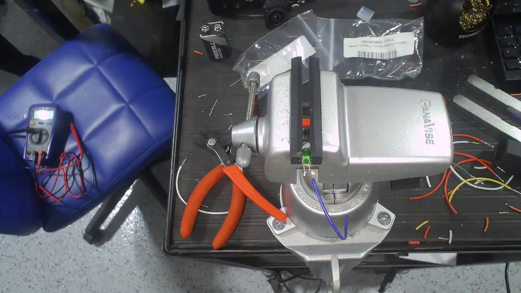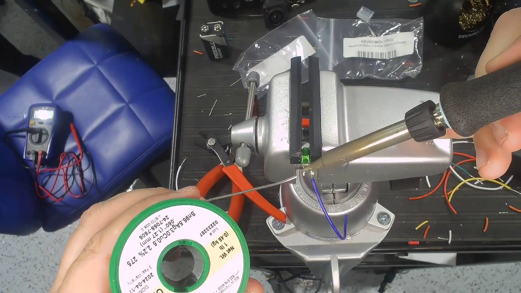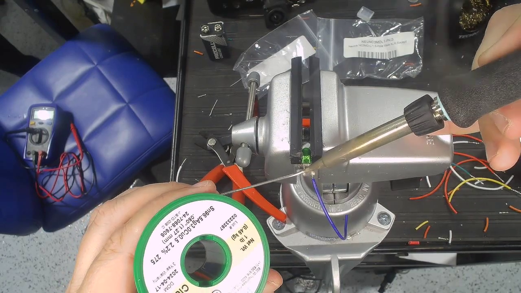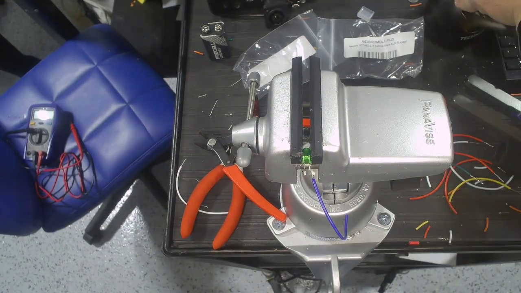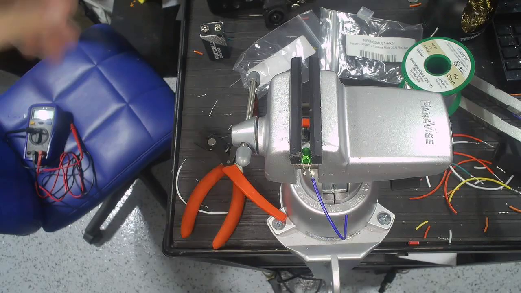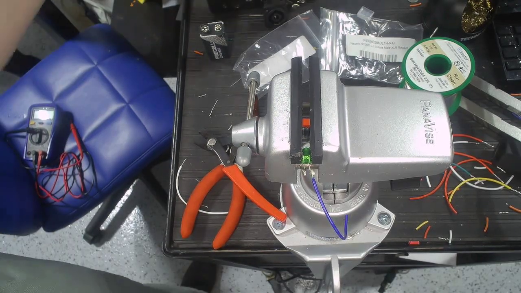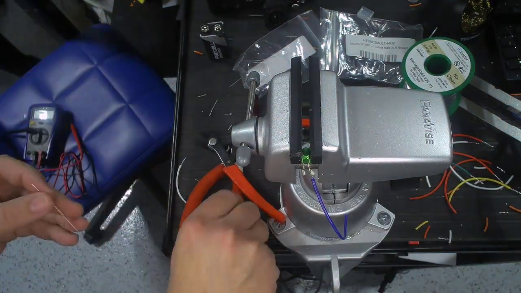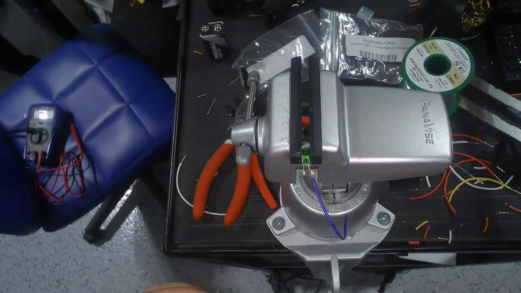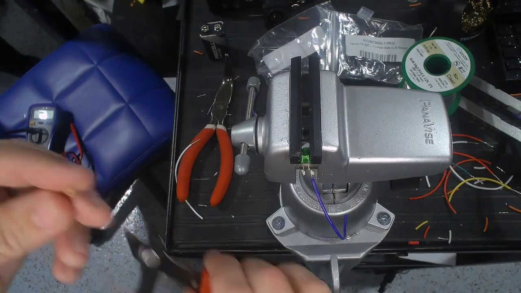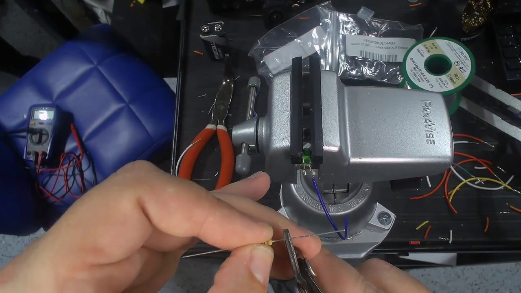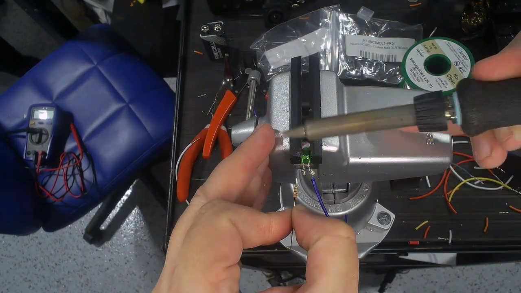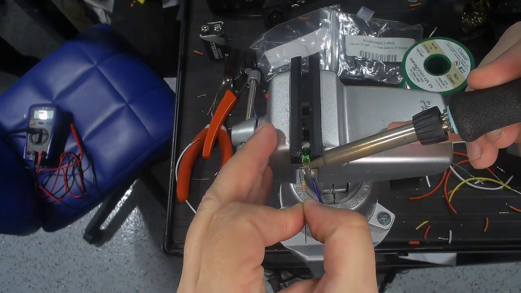And I will tin that really quickly here. Put a solder on it. All right, now I got to get one of my resistors. I'm just going to pull it out of the tape here. Then I'm going to cut it because I don't need this long wire. So I'm just going to put that off. And I'm going to solder it on.